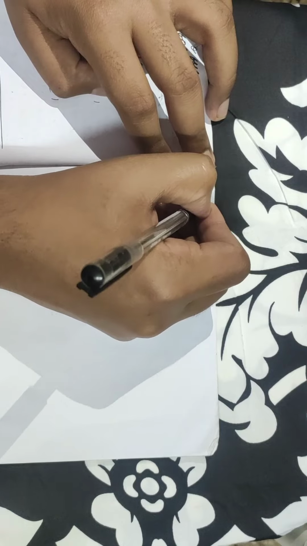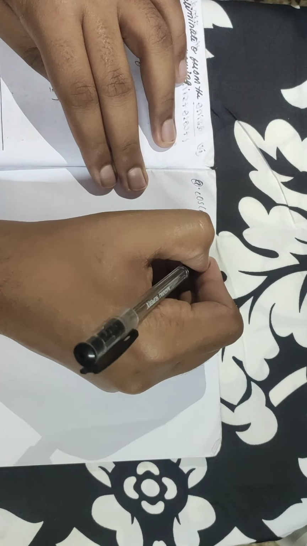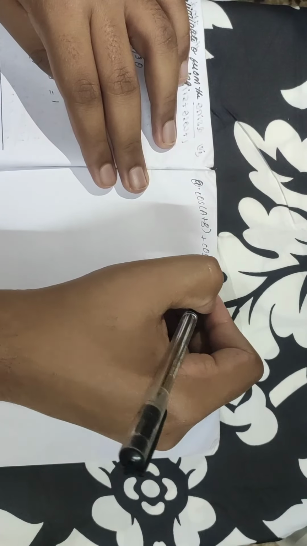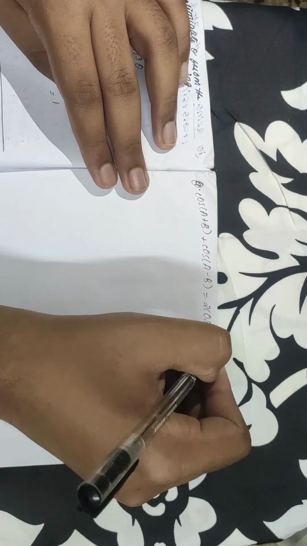Ninth formula, cos of a plus b plus cos of a minus b, that is 2 cos a cos b.